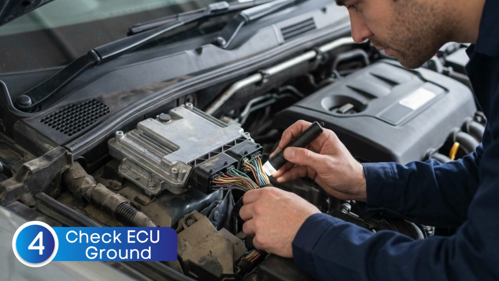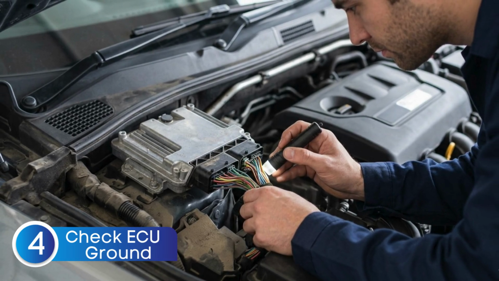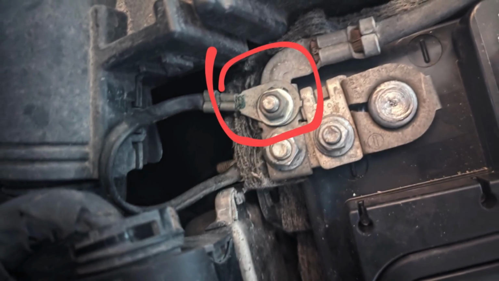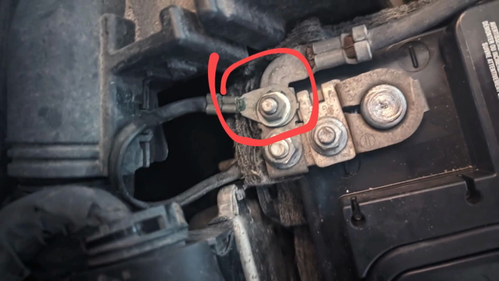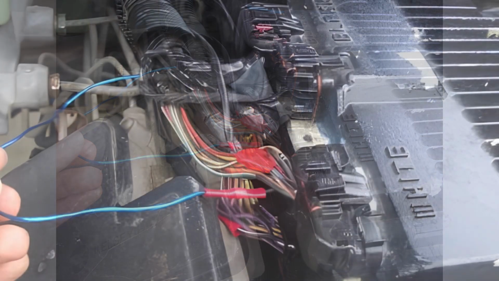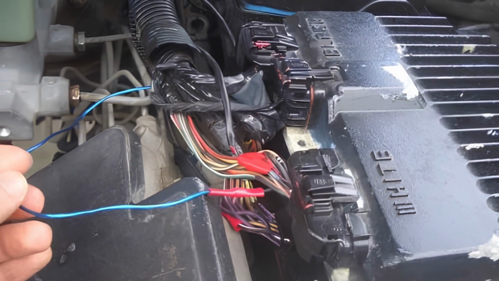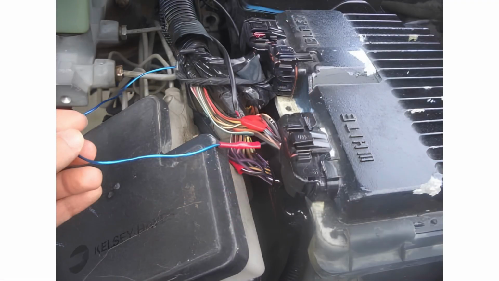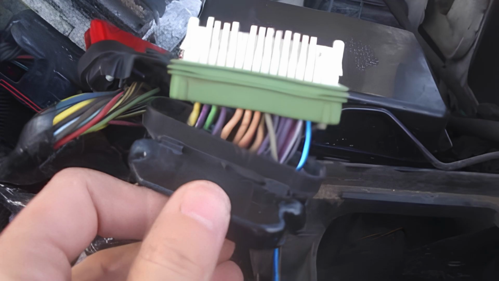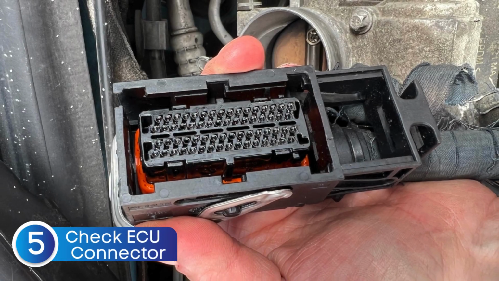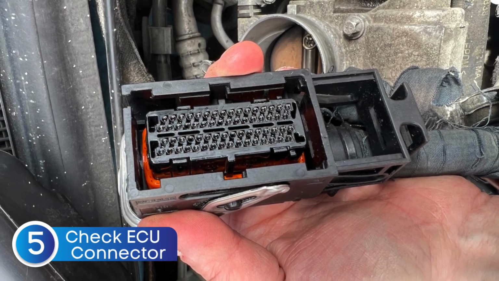Just like any other electrical component, the ECM needs both a reliable power supply and a clean ground connection to operate properly. A ground cable may look securely connected but still have enough corrosion, looseness, or internal resistance to interrupt the module's operation. If the ECM loses its ground, even briefly, it may shut down and disappear from the communication network. Next, inspect the ECM or PCM connector and its wiring harness.